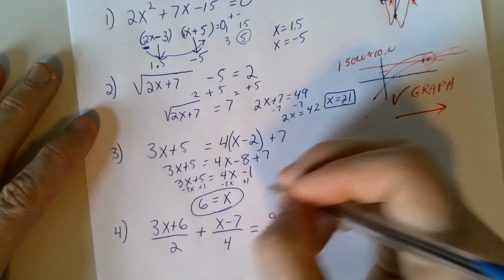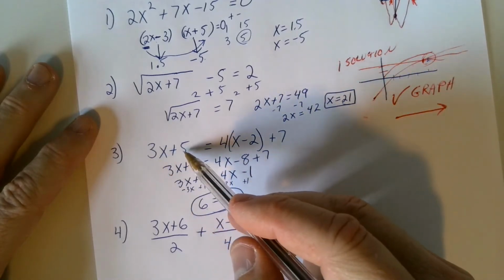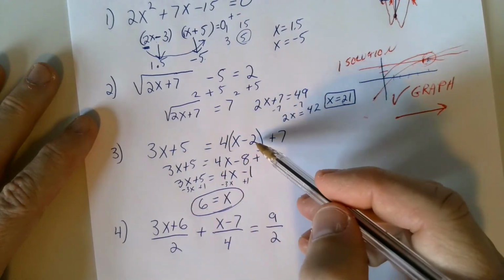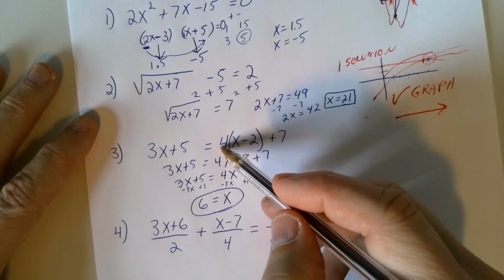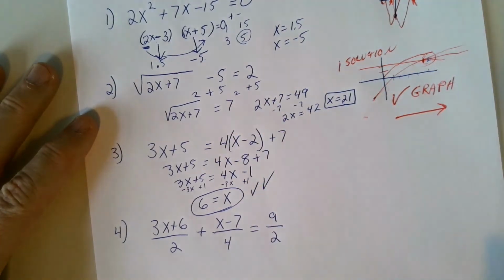Yay! And I can plug it back in again just by hand. 3 times 6 is 18, 18 plus 5 is 23. Over here 6 minus 2 is 4, 4 times 4 is 16, plus 7 is 23. Check mark, check mark. That works.